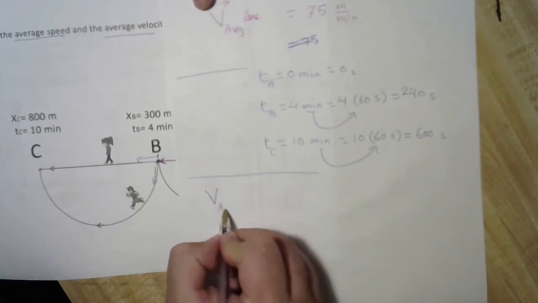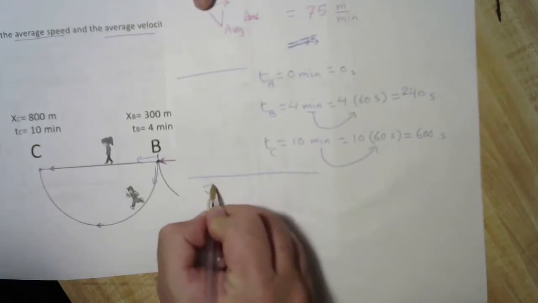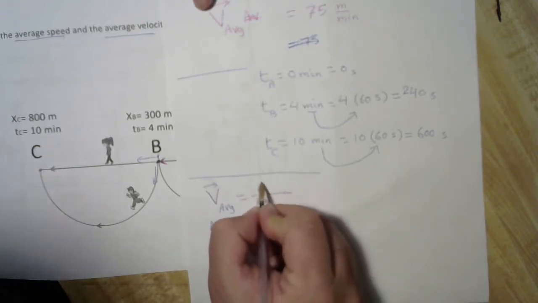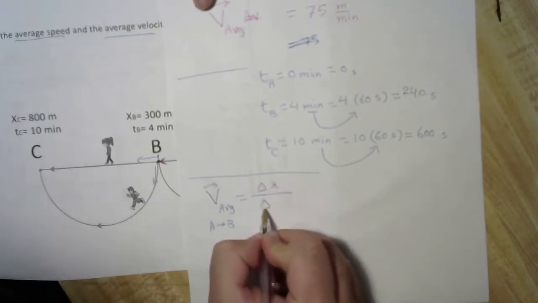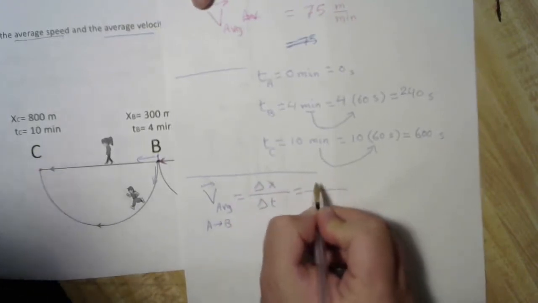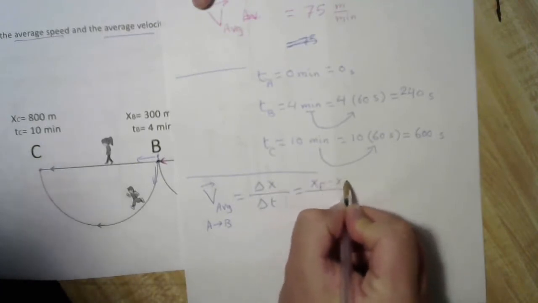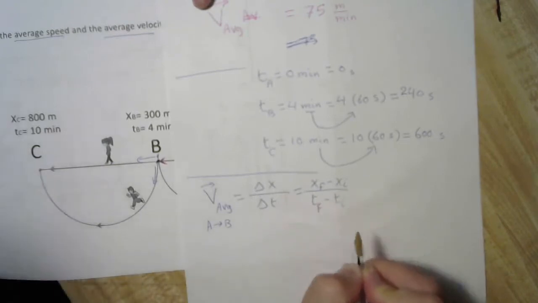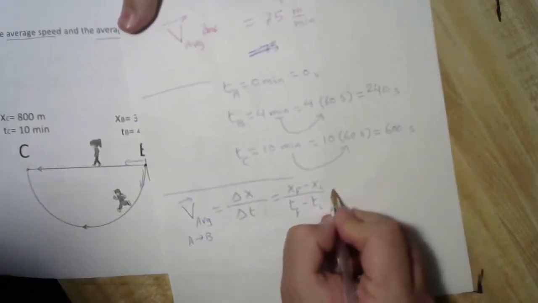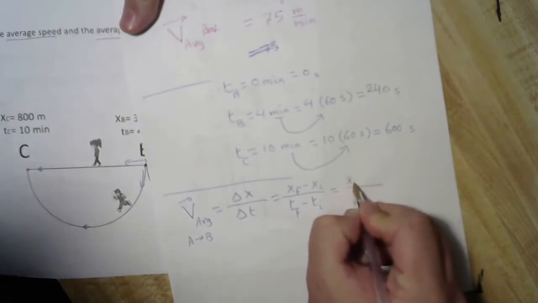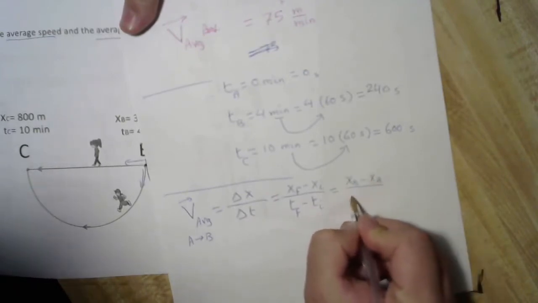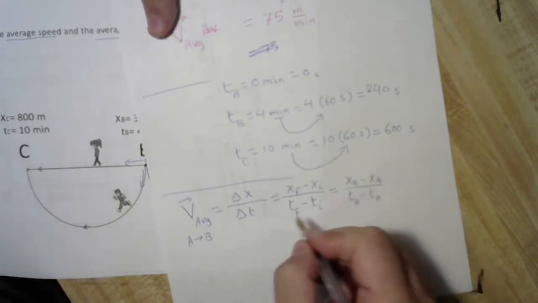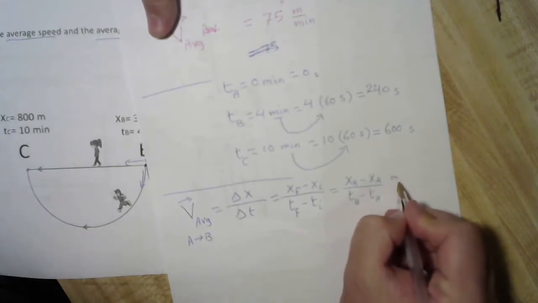V average from A to B is equal to delta x over delta t, which is equal to x final minus x initial over t final minus t initial, which is also equal to xb minus xa over tb minus ta. All this is in meters and this in seconds.